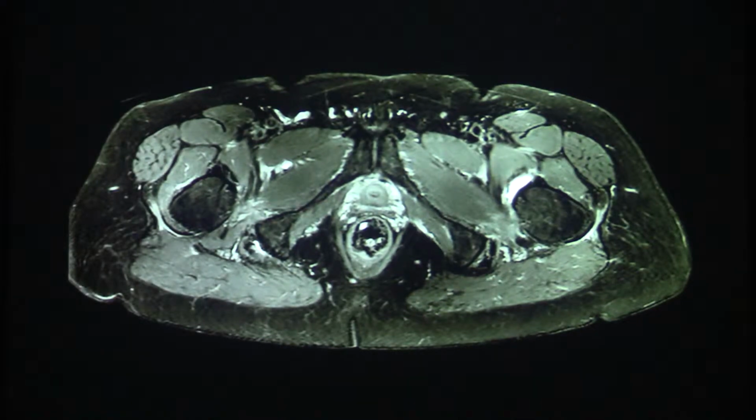So we're back to our patient, and you can see we have several of these pathologies. We have the muscle edema, we have the iliopsoas tendon enhancement, hyperintensity, and we have the bursa-like fluid collection around the femur.